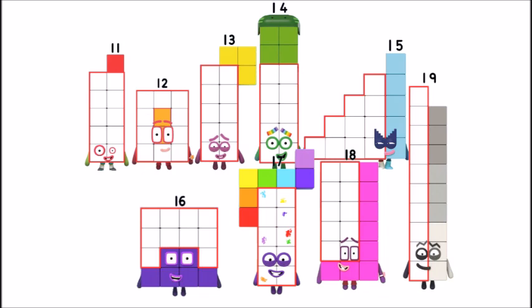Anyways, let's get on with it. 11. 11 is a football team, as you can tell. 11 is the number of football players in a team, which is why 11 is football. 12.